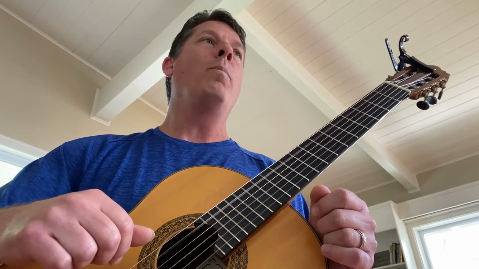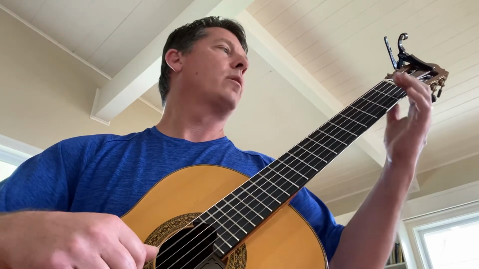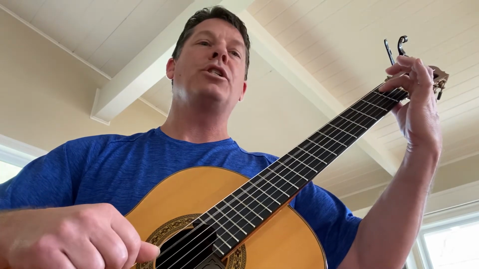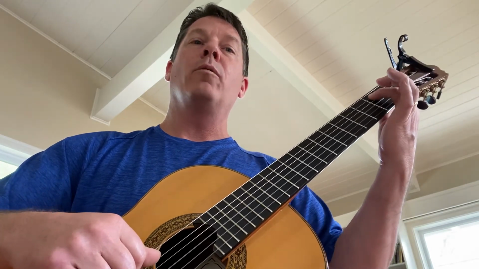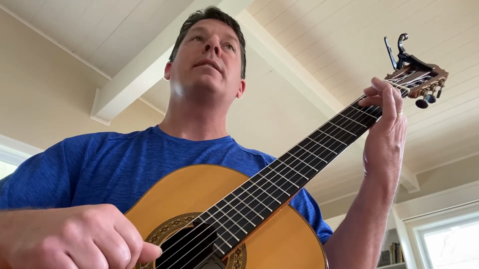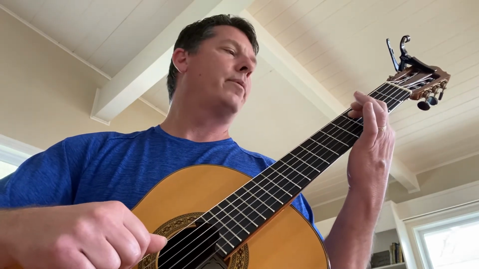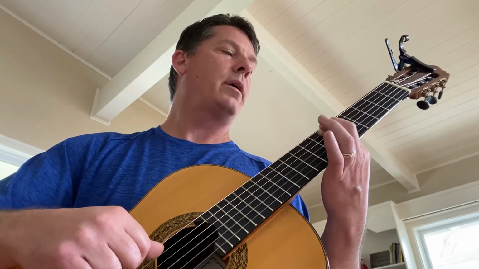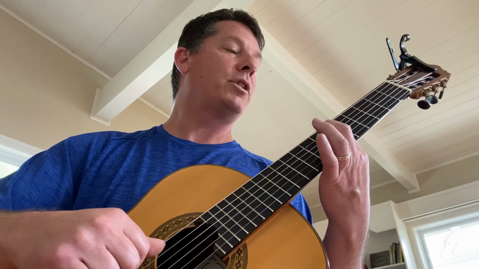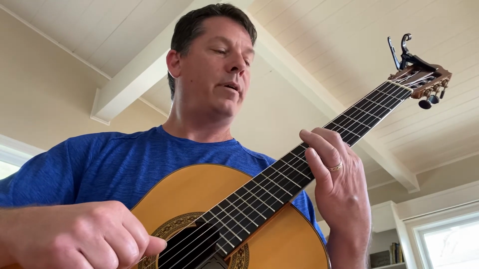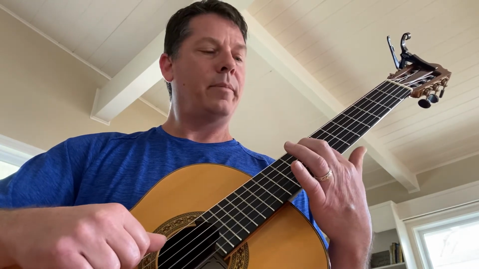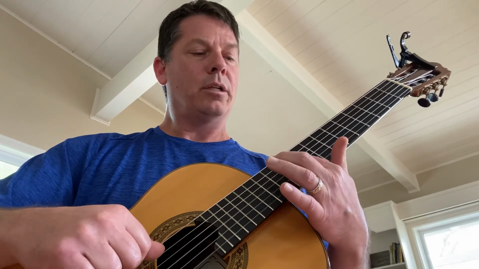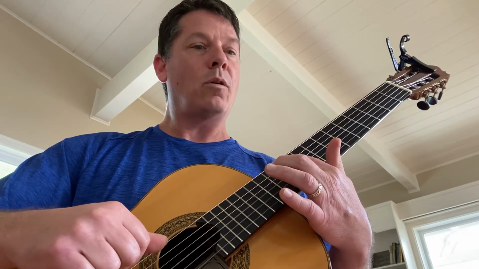Okay, so now let's go through the fifth string. Fifth string open is A. One fret higher than A is A sharp. Then we go B. B does not have a sharp, so the next fret is C. C sharp, D, D sharp, E does not have a sharp, F sharp, G sharp, that's as high as you can go in the music alphabet.